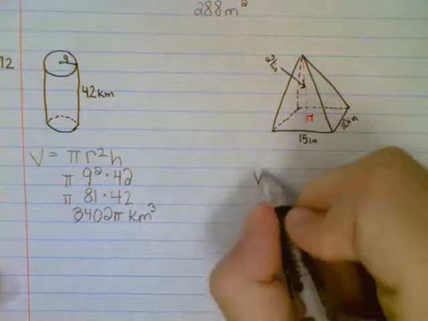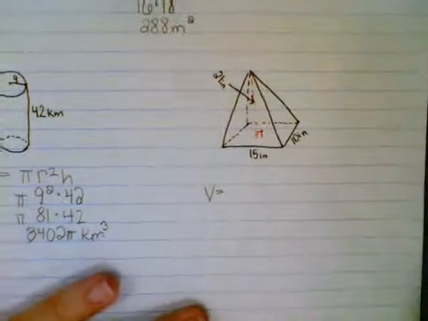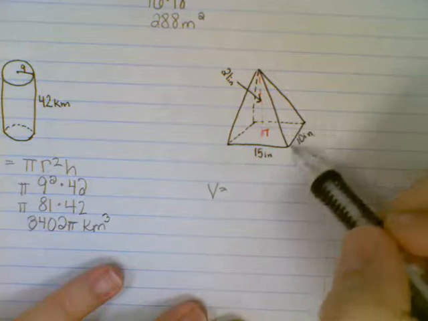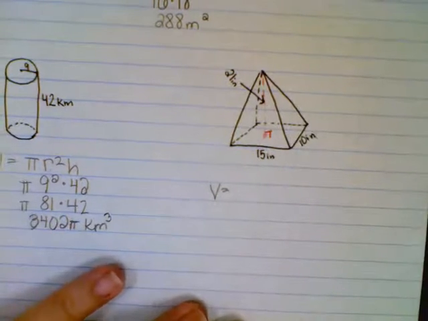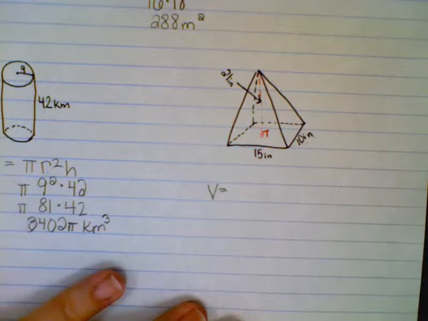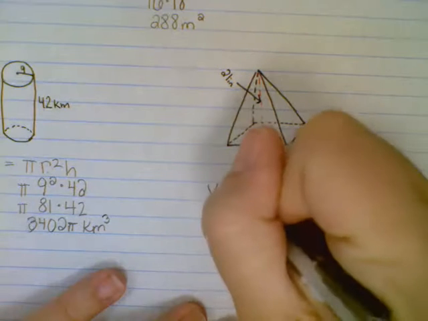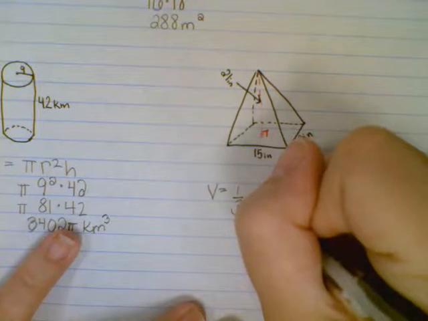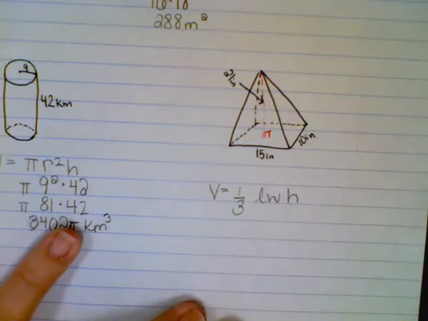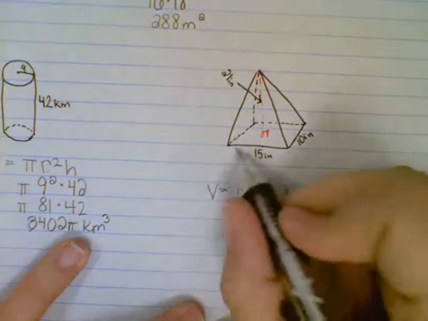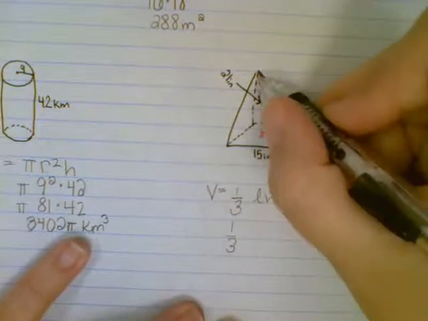Okay, so for our last shape, this is a rectangular pyramid. It's called a rectangular pyramid because the base is a rectangle. I know I kind of drew it like a square, but we know it's not a square because the sides are different lengths. So the formula for a pyramid is 1/3 length, width, height. So we have 1/3 length, width, and then height.